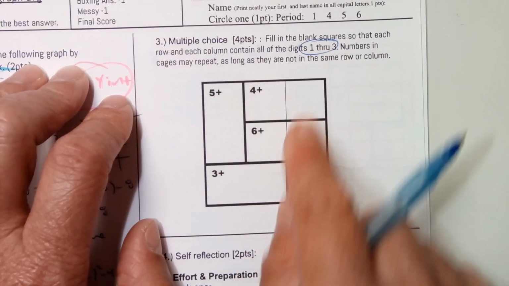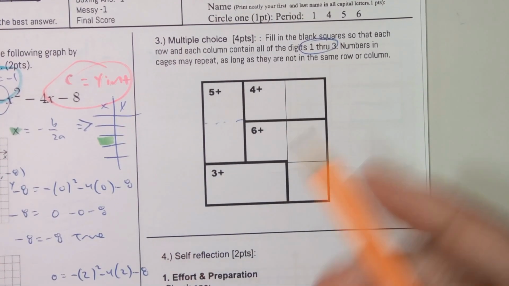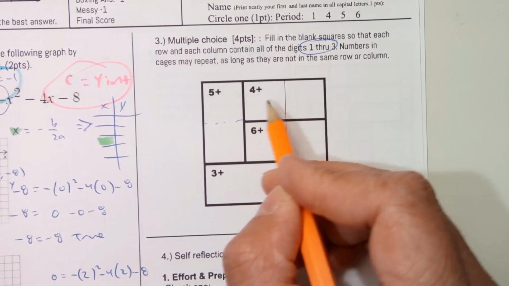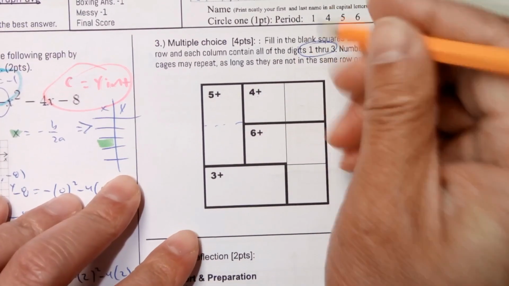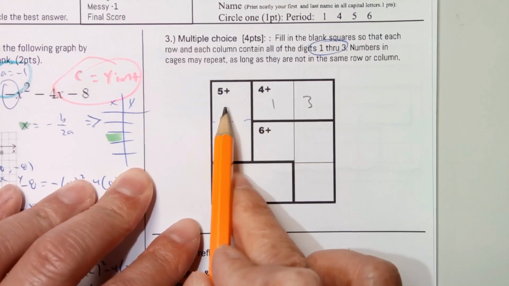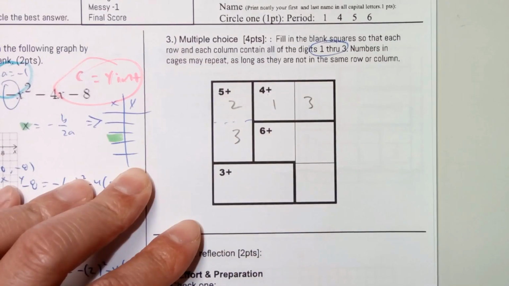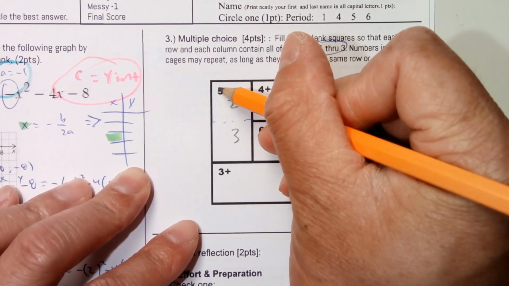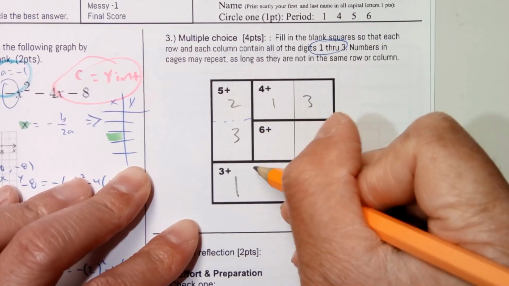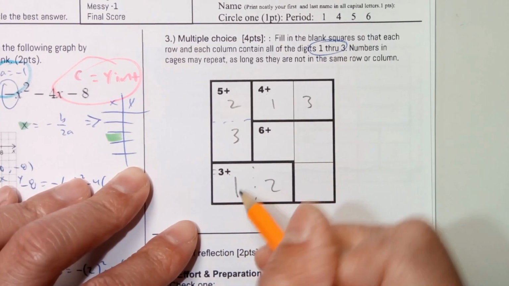Pencil, just in case I make a mistake. Okay, you could start anywhere and you can kind of guess. Let's say 4, you're thinking 2 and 2, but they can't repeat. So I'm going to try 1 and 3. Now, this row here is missing the number 2. So I have the numbers 1, 2, and 3. I'm going to put in 3 here because 2 plus 3 is 5. Okay, this column here is missing the number 1. So that means that 2 numbers that add up to be 3 are 1 plus 2. Okay, well, this is missing a 3.